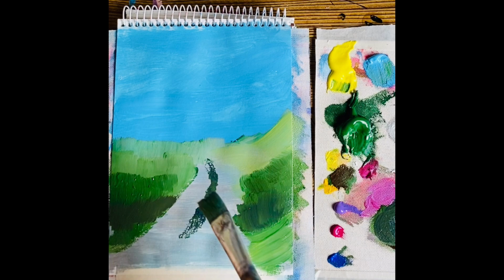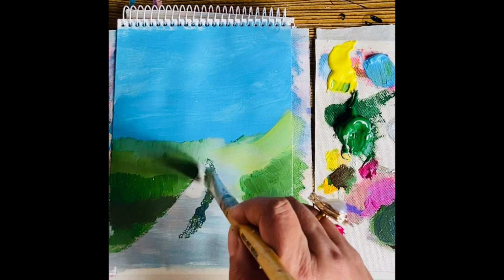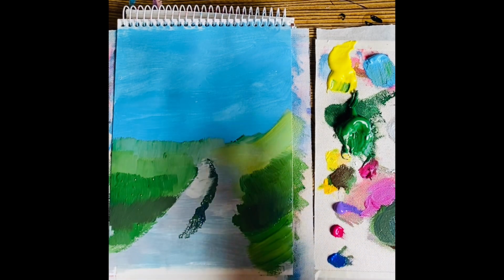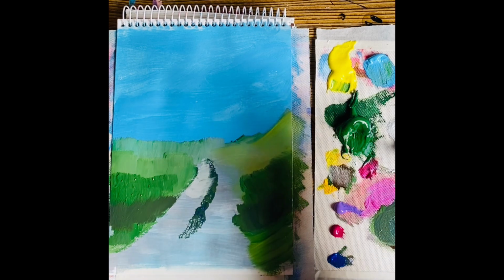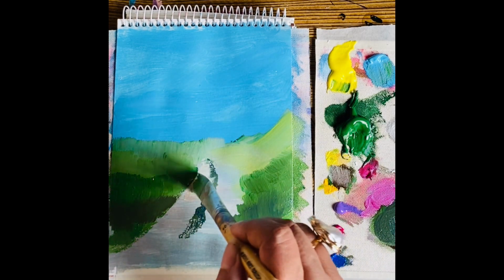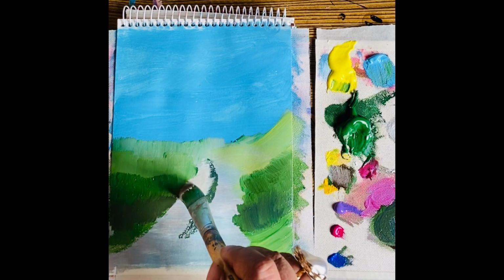3. Allows for better blending. When you work in layers, you can blend colors more smoothly and achieve soft transitions between tones, making your artwork look more refined and polished.